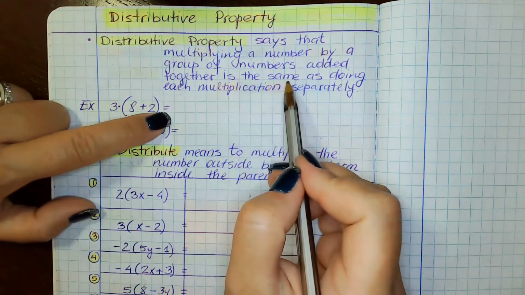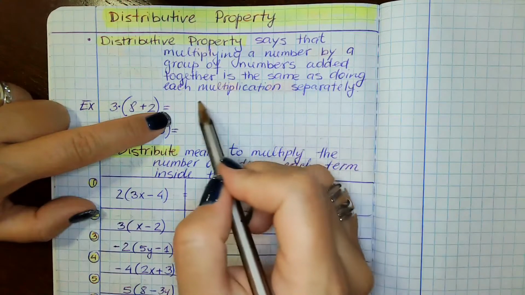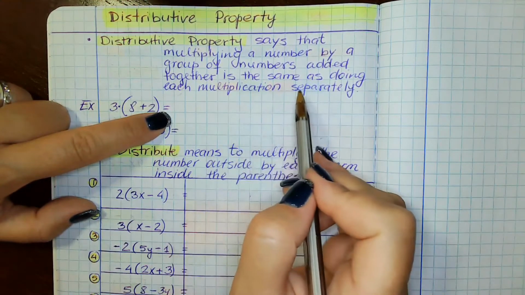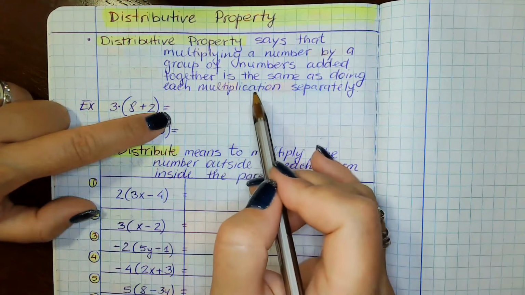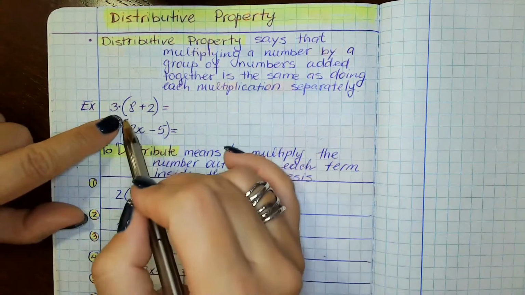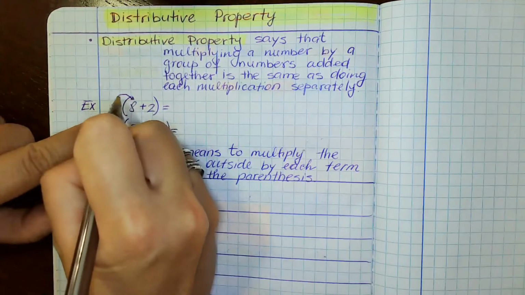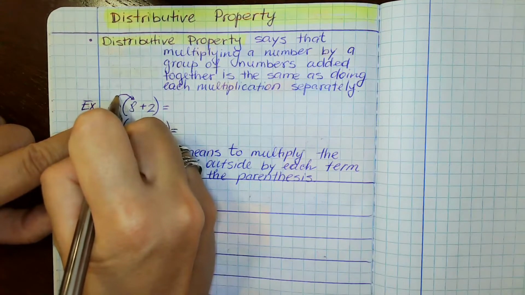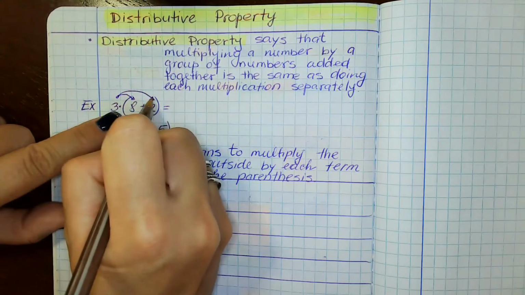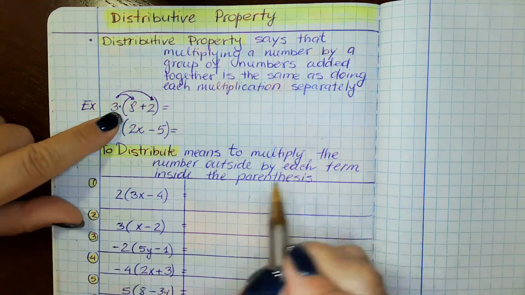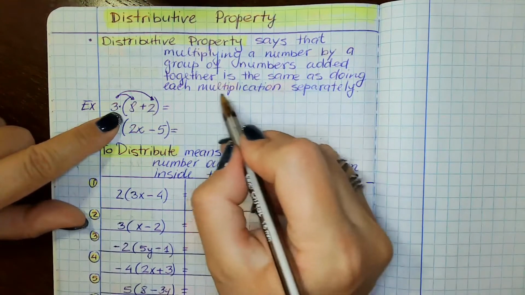So that is the same as doing each multiplication separately. So here is the key. How do we do this multiplication separately? The number 3 is going to be multiplied by 8, and then the same number 3 is going to be multiplied by 2. So the number 3 will be multiplied 2 times.